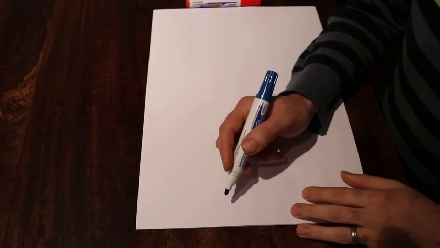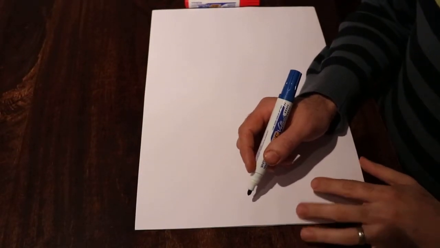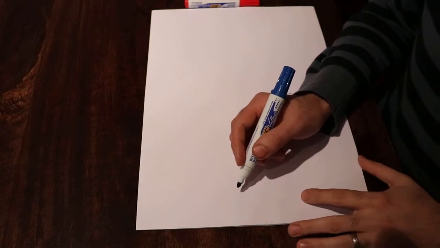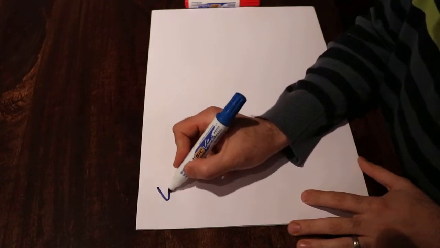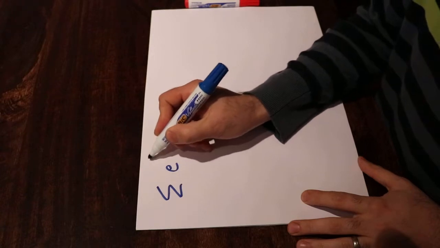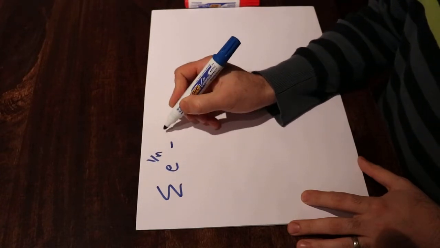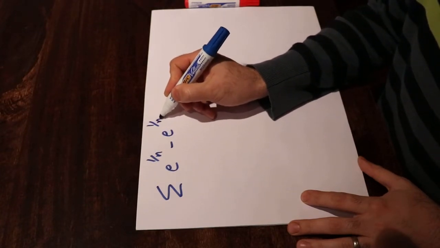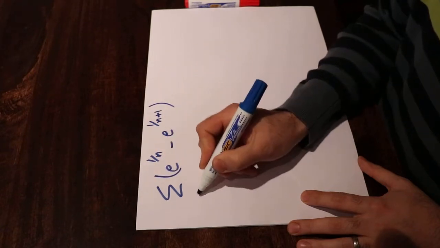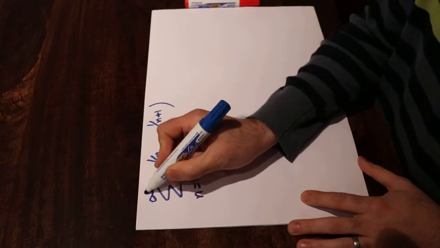Hello, today I'm going to show you how to determine whether the following series is divergent or convergent. The series is the sum of e^(1/n) minus e^(1/(n+1)), when n goes from 1 to infinity.